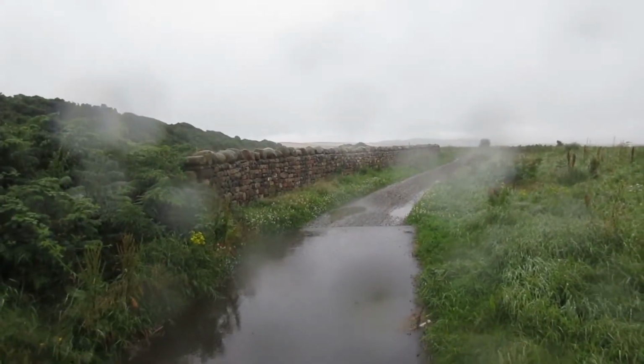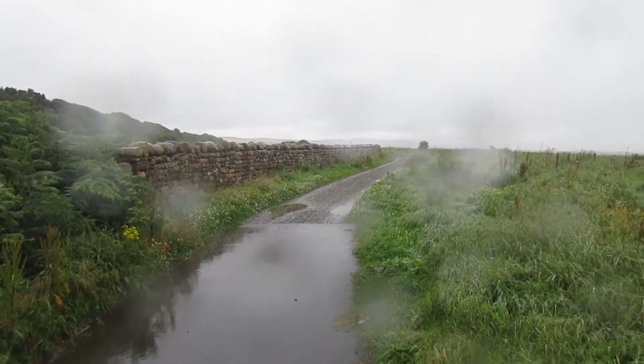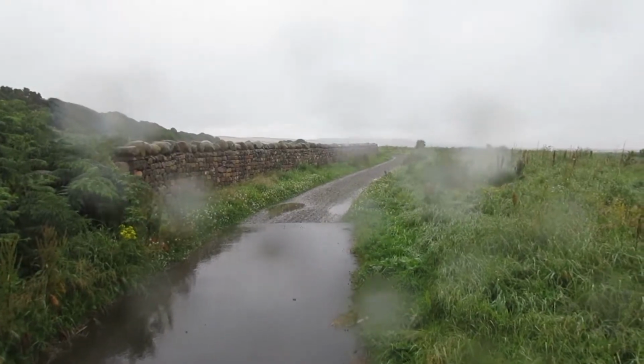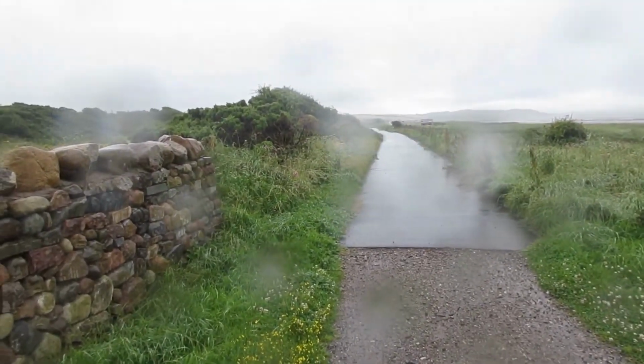As we come to the brick wall here, the tarmac path finishes and we change back to the gravelly path. And now we have the reverse. When the wall finishes, the gravel changes into tarmac.